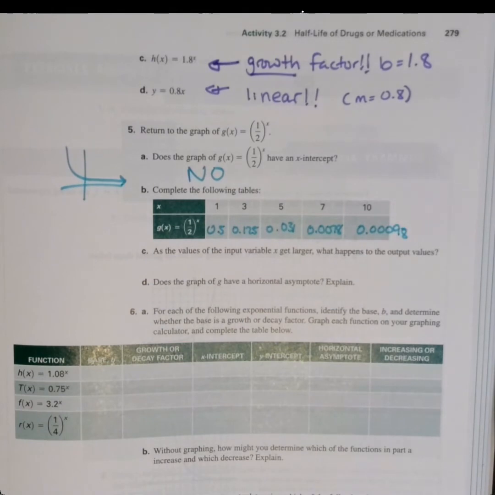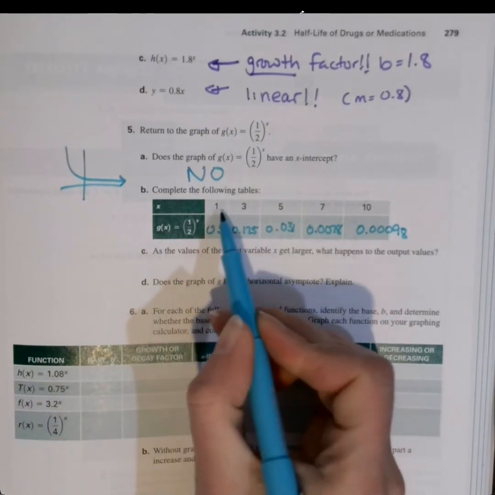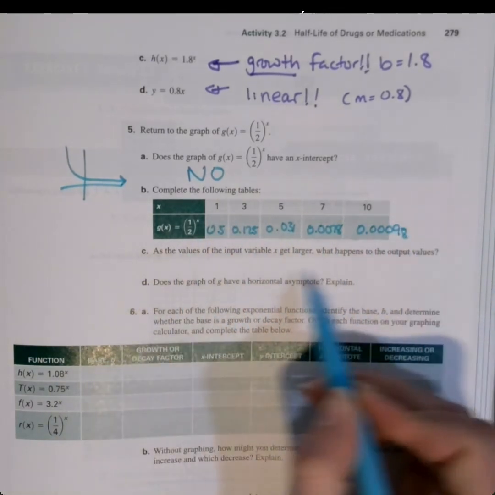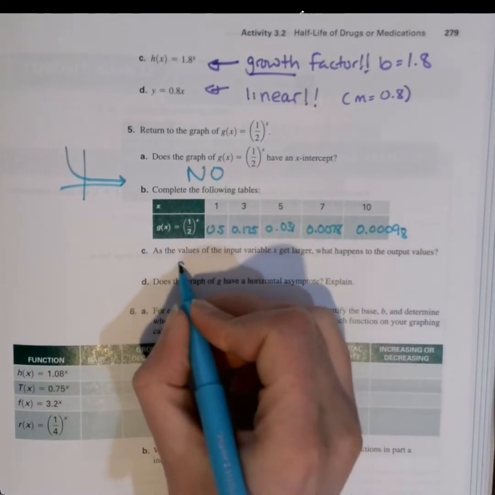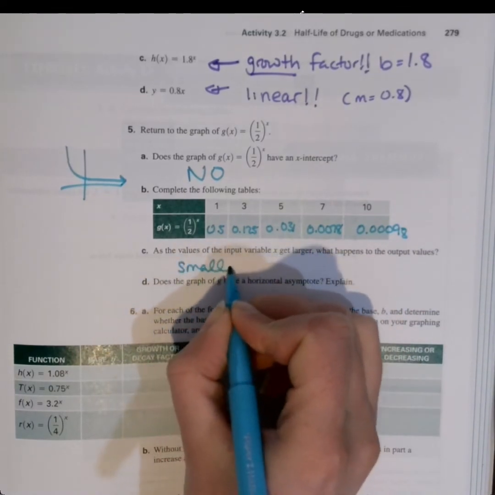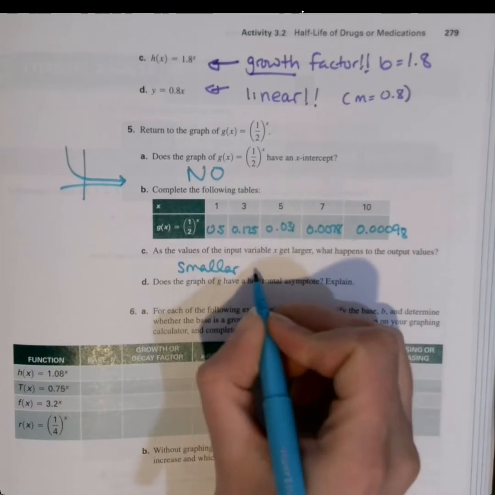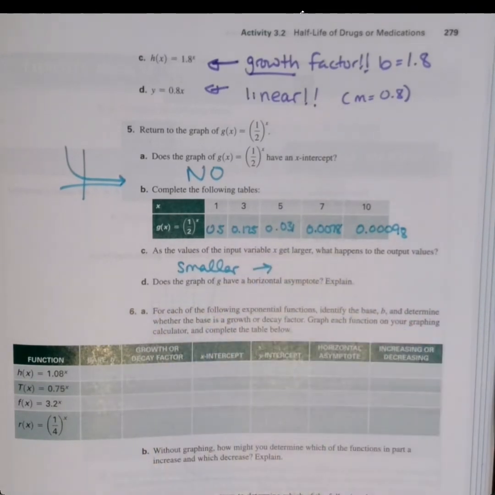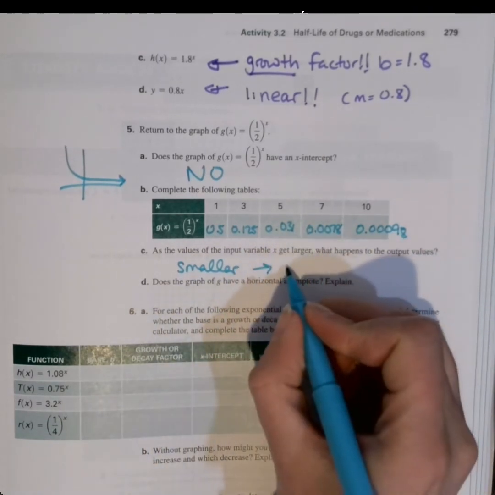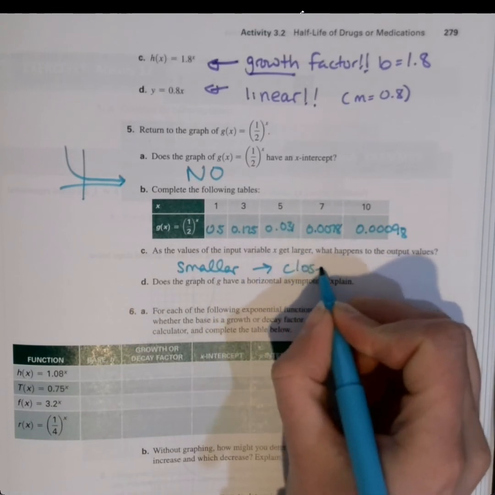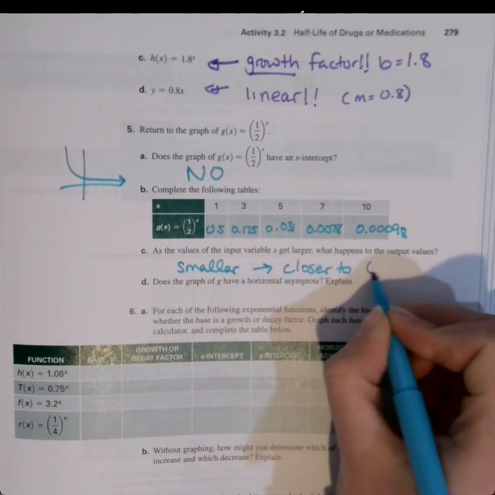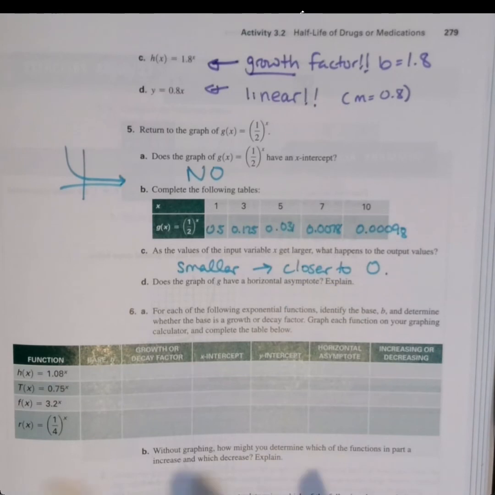But as the input values get larger in this function, what happens to the output values? They get smaller. But just saying smaller is not enough, because smaller could mean they're decreasing, they're getting negative. Smaller means that they're getting closer to 0 here. So I need all of that part of the explanation. They're getting smaller, getting closer to 0. They're not getting smaller like -10, -11, -12. Those are getting smaller, a different kind of smaller.